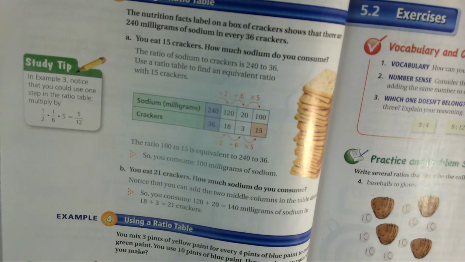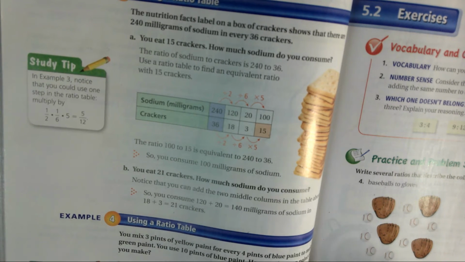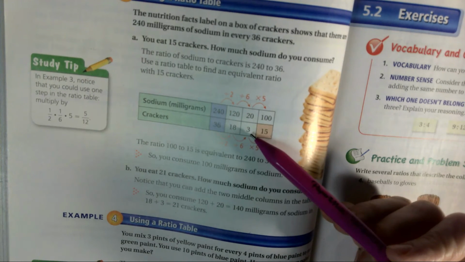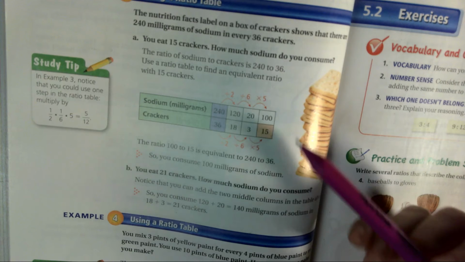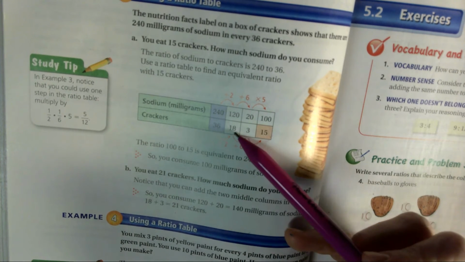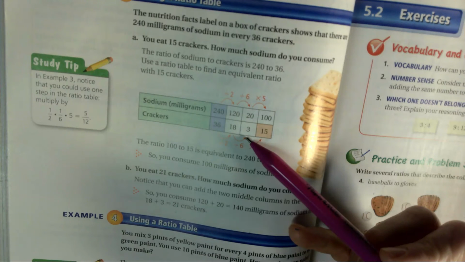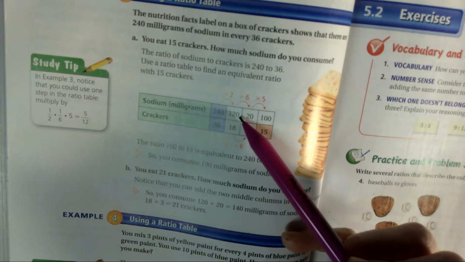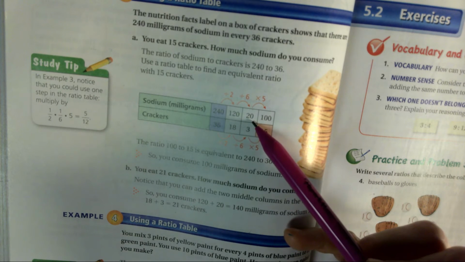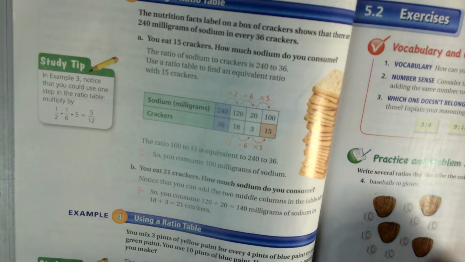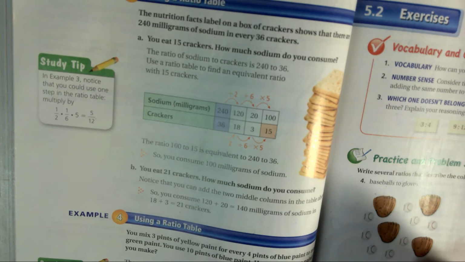The next question is, if I eat 21 crackers, how much sodium do you consume? Now I can keep trying to mess around with numbers. I can take the 3 right here and multiply it by 7, and the 20 multiplied by 7, I'll get the same answer. Or, because 18 plus 3 equals 21, I can add 18 and 3, and I can add the 120 milligrams and the 20 milligrams. I get 140, and I know that I eat 140 milligrams of sodium.